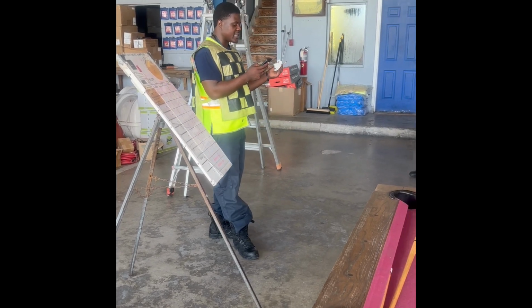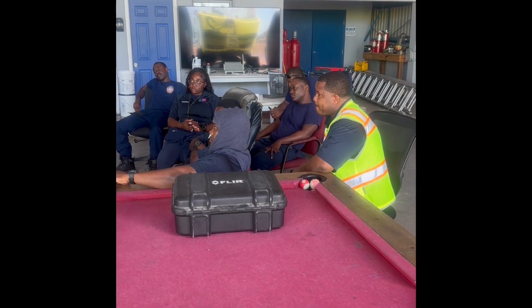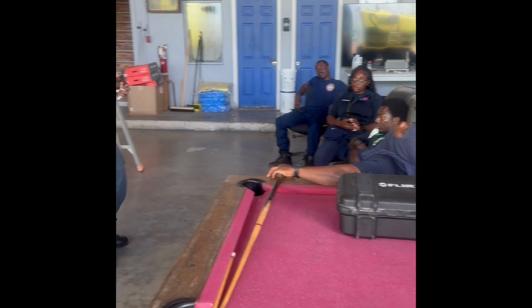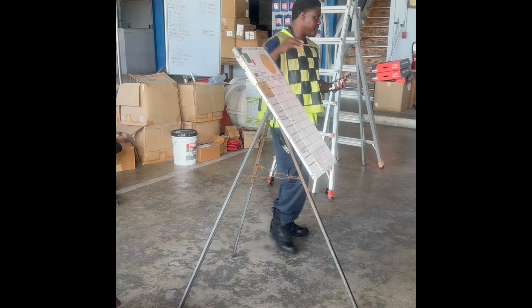Something to erase and clear the board. You always want to keep something to erase and clear the board just in case you make a mistake when you're writing on the board. The tri-stand and the board itself.